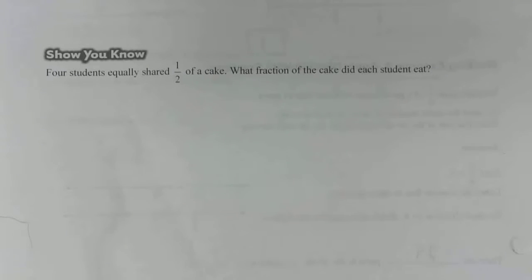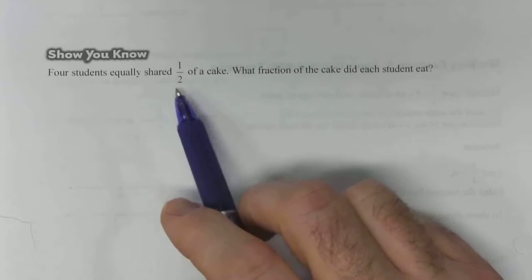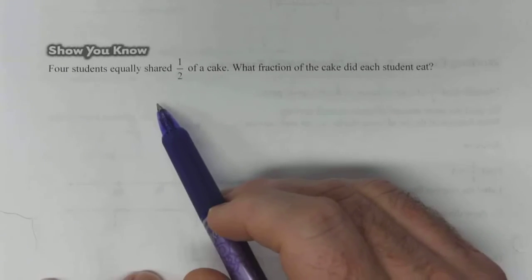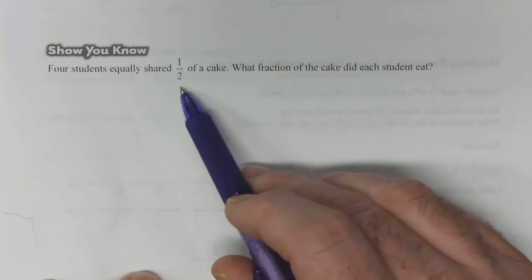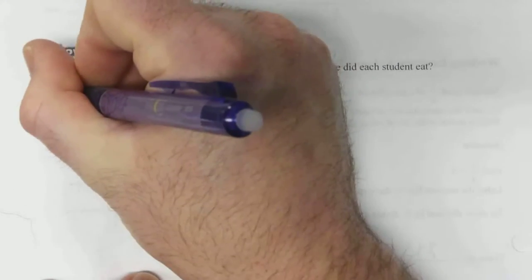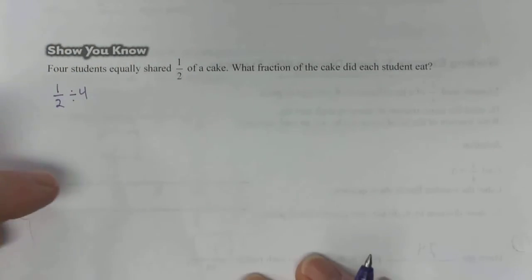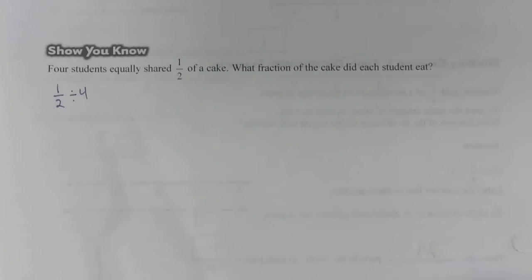Show you know: 4 students equally share 1/2 of a cake. What fraction of the cake did each student eat? So 4 students equally share 1/2. We need to recognize that that is half a cake divided into 4 pieces. That's the question that ultimately we're trying to answer here.